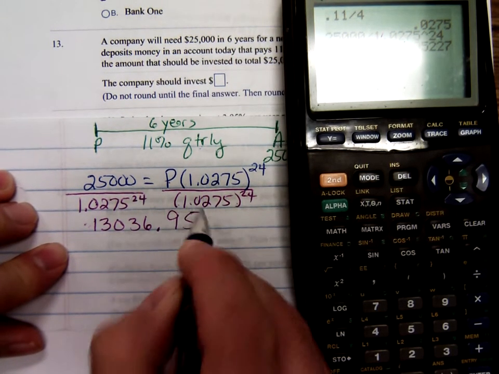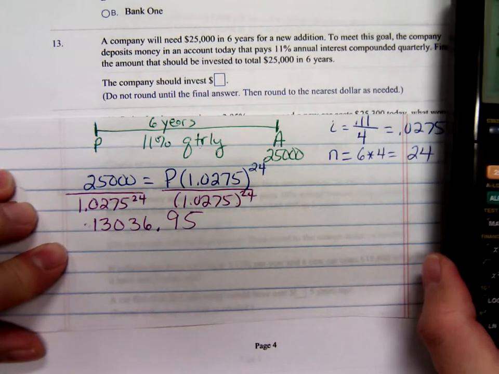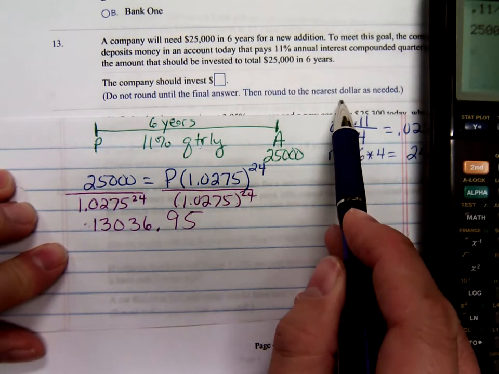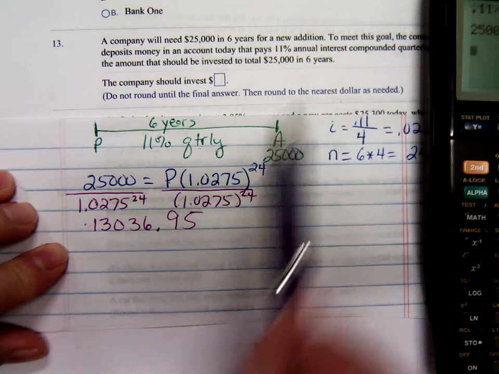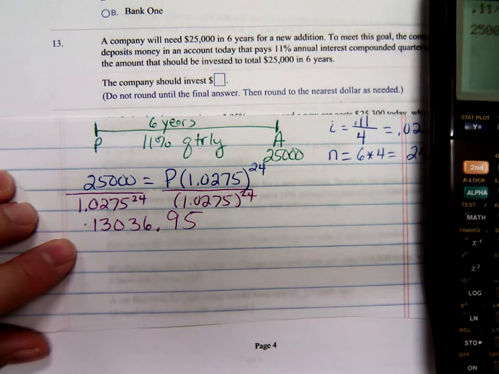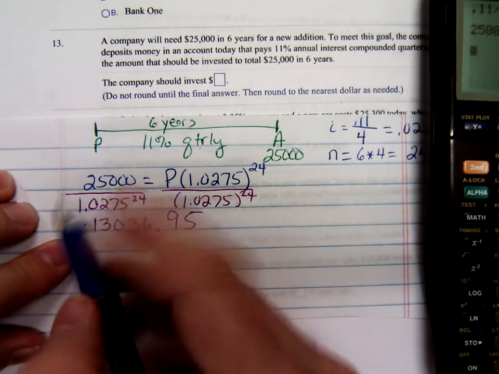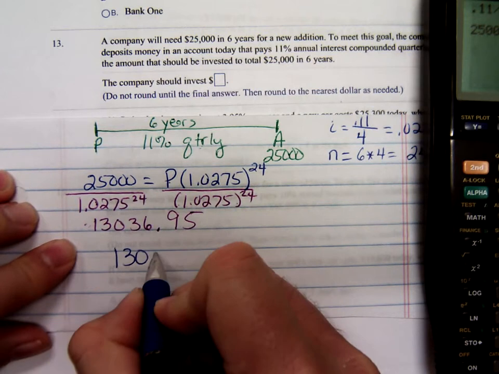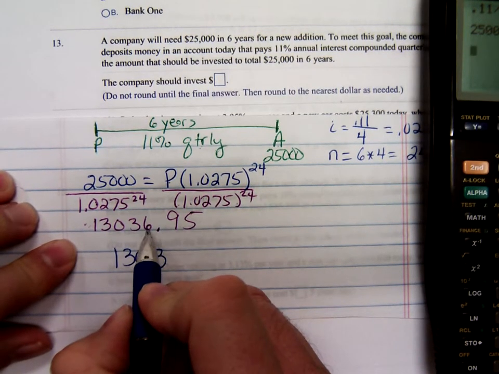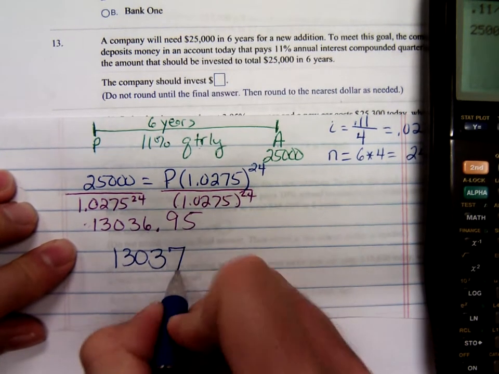Now, let's see, how does it tell us to round? Oh, they say round to the nearest dollar. So I should actually be rounding this to 13,030. Do I leave it as 36 or make it 37? $37.